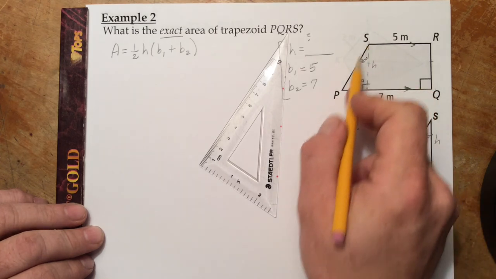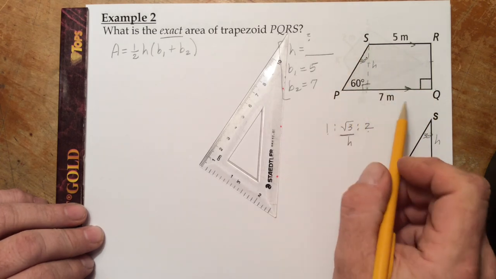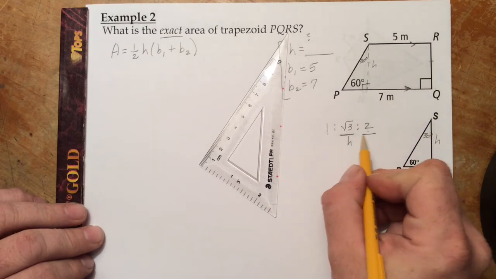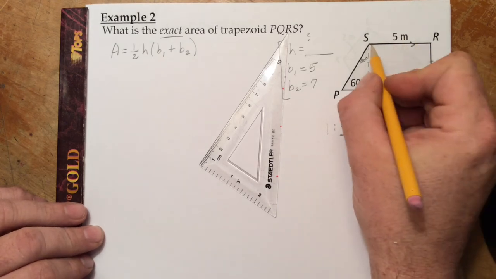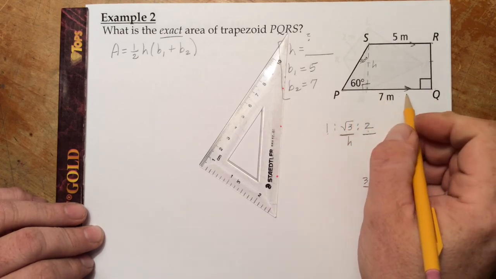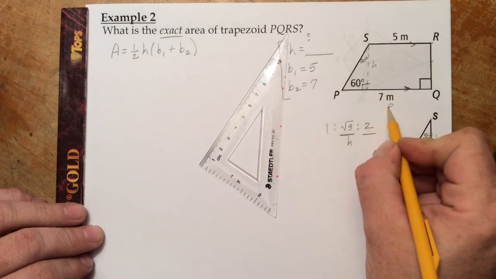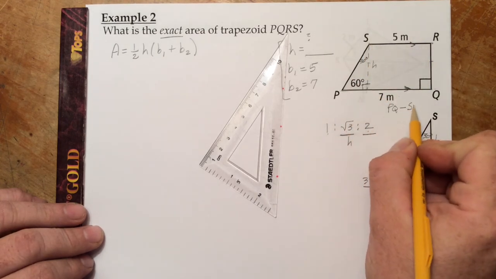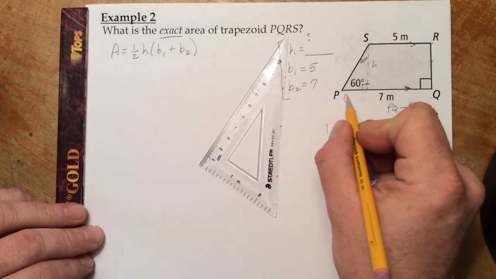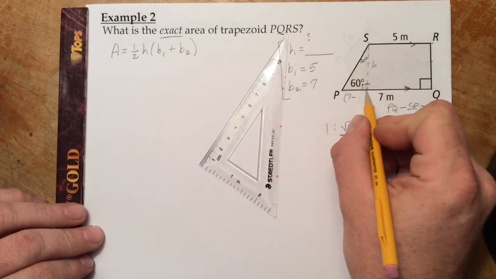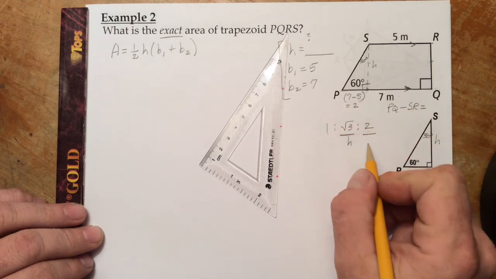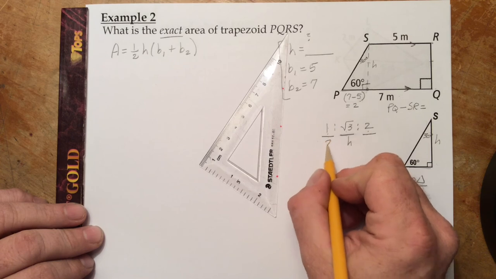I don't need the hypotenuse here, but I do need the short side because, well, actually I don't need that either. Well, I need it to be able to do this. So notice that SR is 5, PQ is 7. So using segment addition, if we take PQ and subtract off SR, we'll get what we need, our short leg. So this right here would be 7 minus 5, which is the same as from here to here, which of course gives us 2. So 2 goes underneath the short leg.